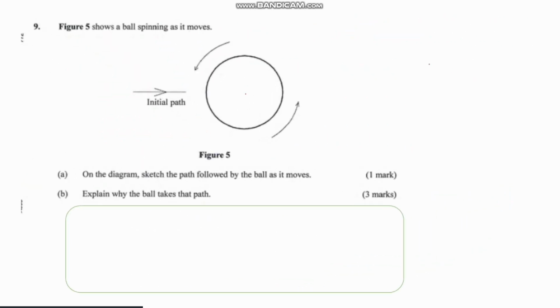The next question reads, the figure below shows a ball spinning as it moves. This question comes from the Bernoulli effect in form 2, and we have a ball that is spinning while moving forward. This is the initial path, but you are seeing the ball moving upwards. So at point A, on the diagram, sketch the path followed by the ball as it moves. The second one is explain why the ball takes that path.